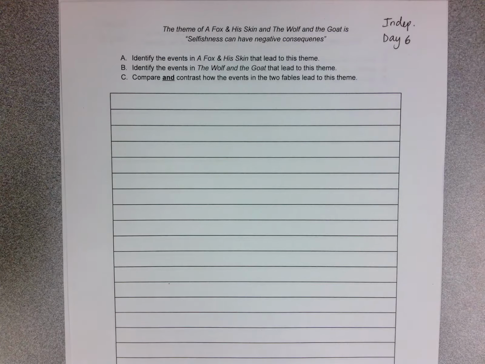So I'm going to be showing you how to get a 4 on an ERQ that compares and contrasts how the events in two fables lead to a theme. The question that I have is, the theme of "A Fox and His Skin" and "The Wolf and the Goat" is selfishness can have negative consequences. Part A says, identify the events in "A Fox and His Skin" that lead to this theme. Part B, identify the events in "The Wolf and the Goat" that lead to this theme. And Part C, compare and contrast how the events in these two fables lead to this theme.